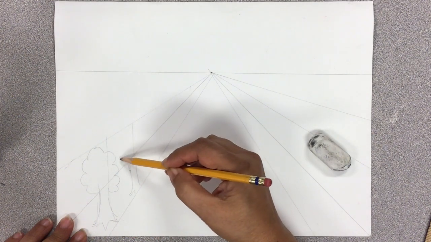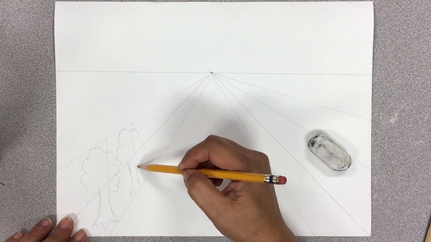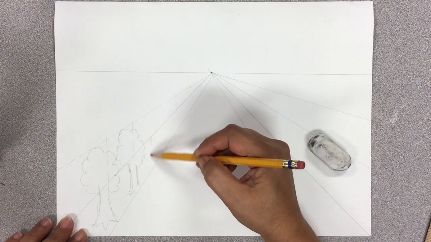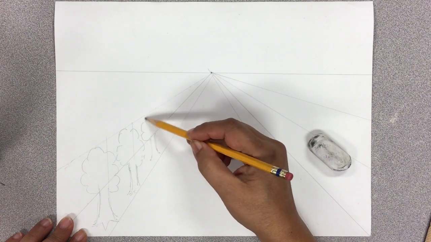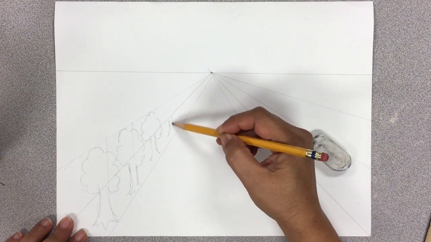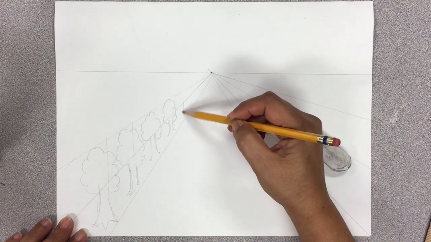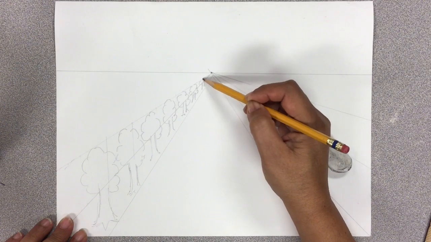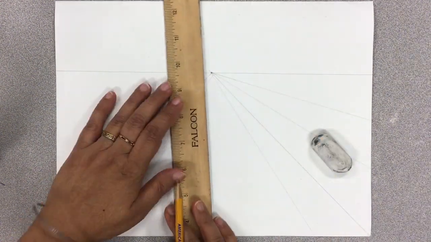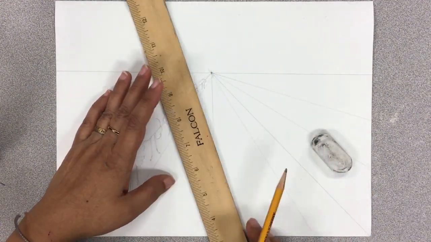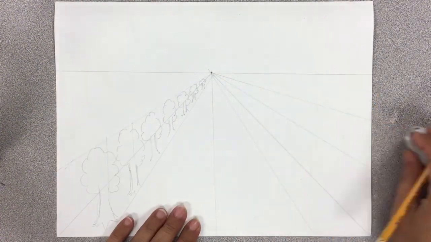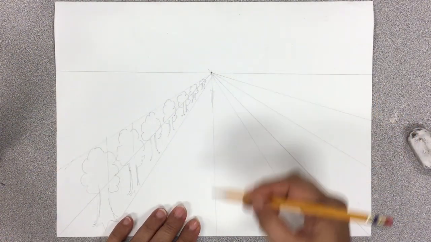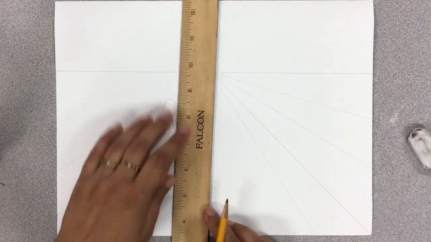The vertical guidelines I have created are my guidelines for the trees. I am assuming that all my trees are the same height, therefore they will all end at the same height. That's why the top guideline is there. And they will become smaller and smaller and vanish into the vanishing point as they go further away from me.